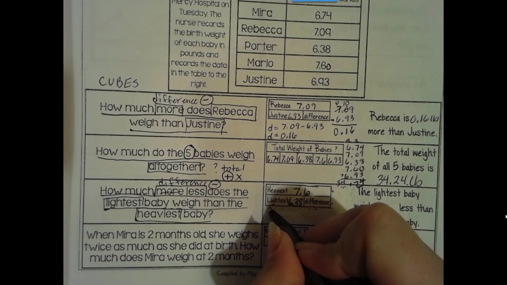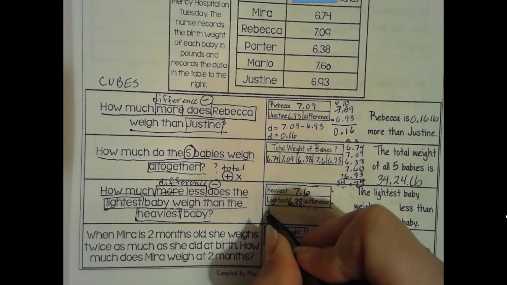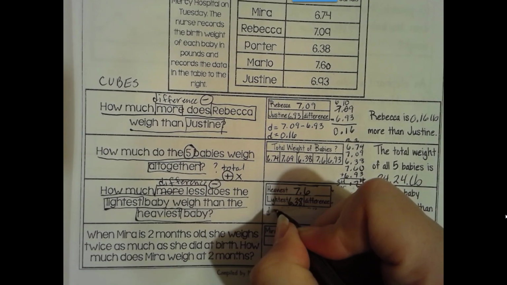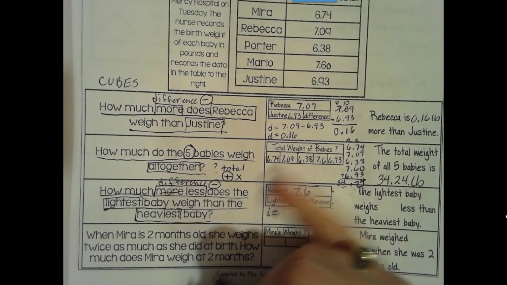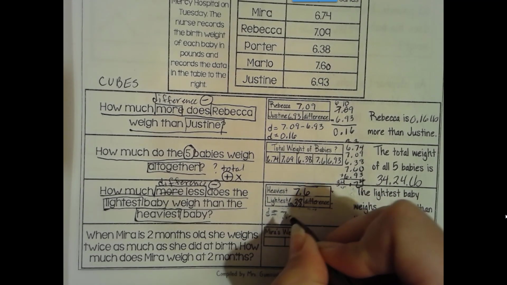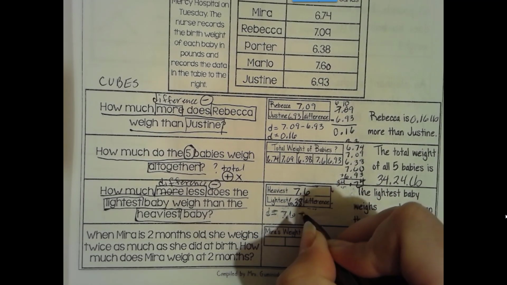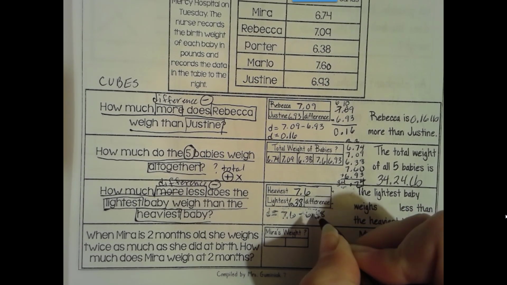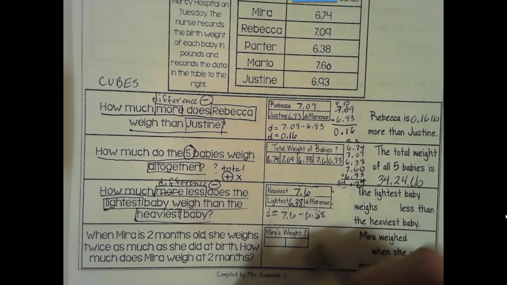So our difference is 7 6/10. Take away 6 38/100ths.